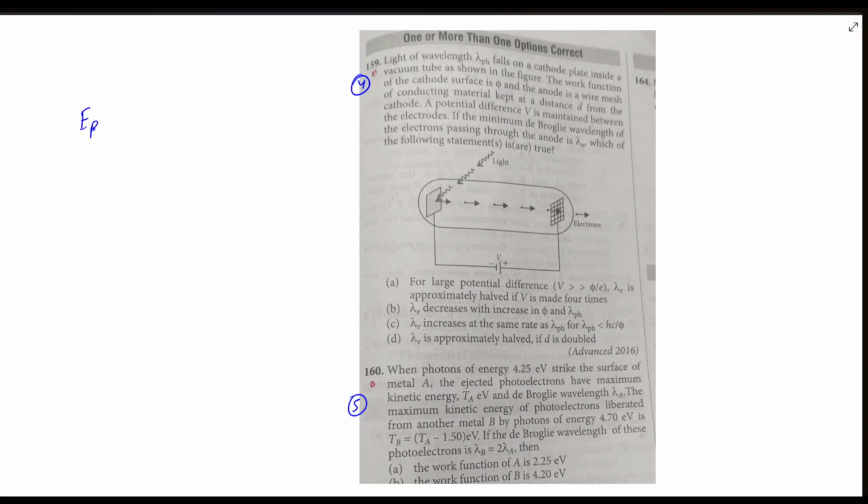So the energy of the photon will be equal to hc upon lambda, and the work function is phi. These two pieces of information are given. This distance is d, the distance from the cathode. Now, a potential difference V is maintained, and the minimum de Broglie wavelength of the electrons passing through the anode is lambda.